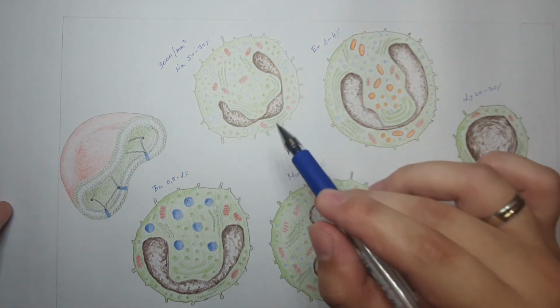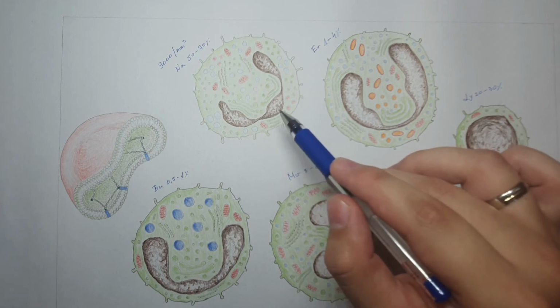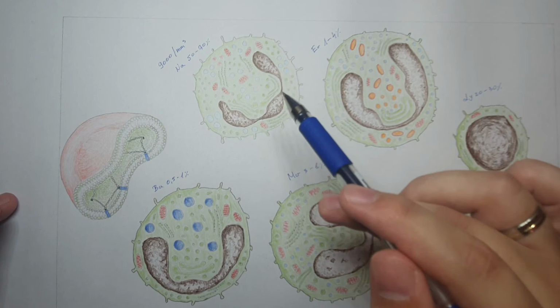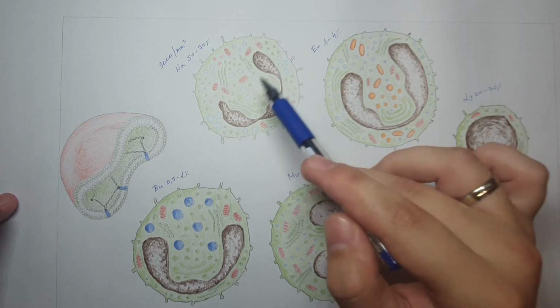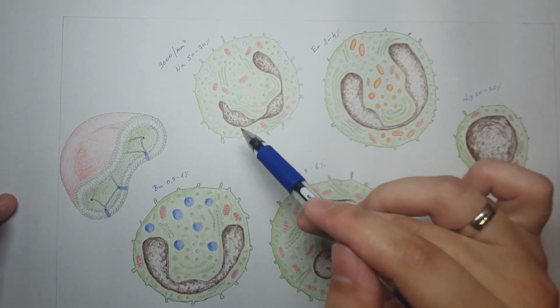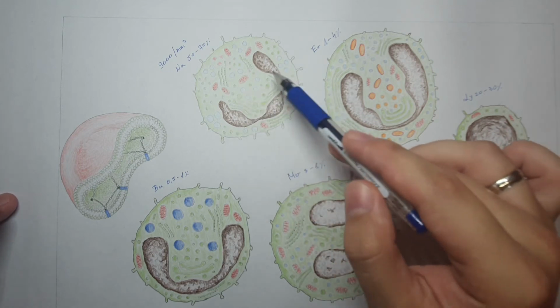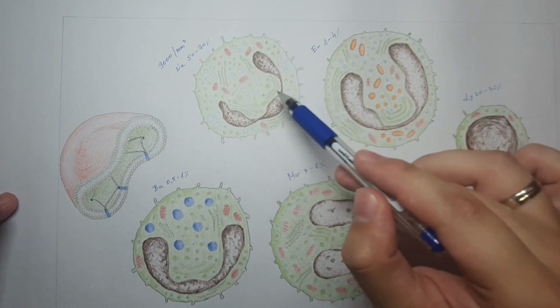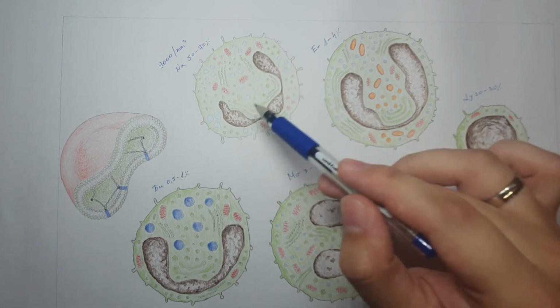Neutrophils, their function is the fight against bacterial pathogens. And they are called neutrophils because the specific granules attract acid and base colors in the same way. So they have this purple color on the blood smear, and they are regarded as a neutral color, and they are called neutrophils.